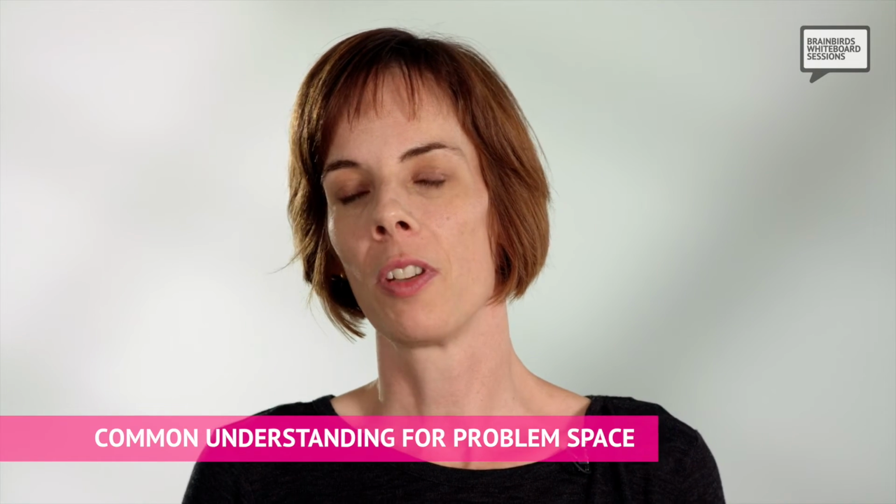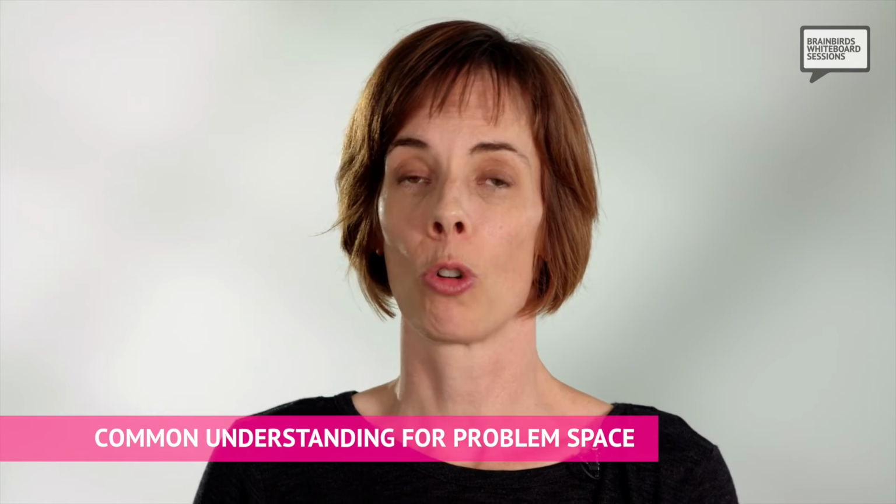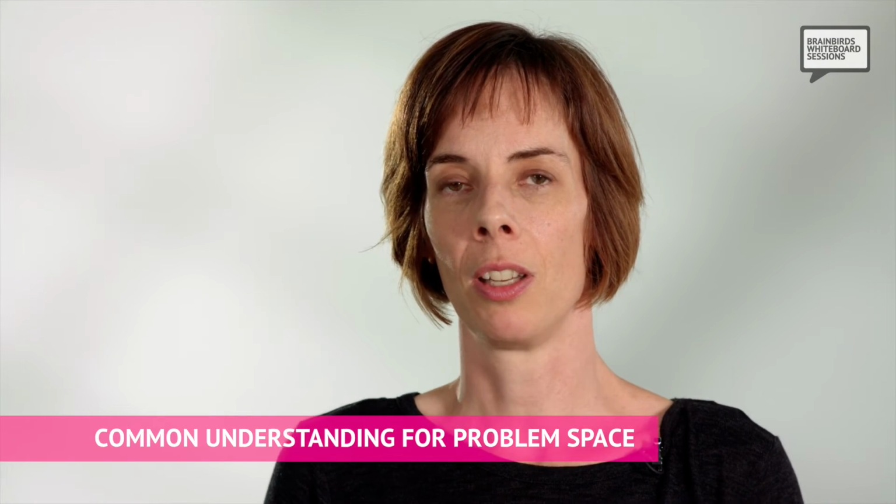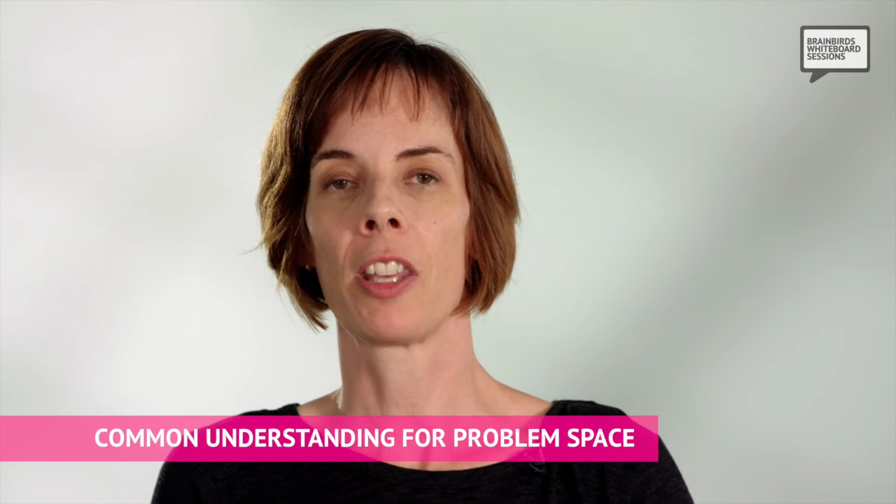So the last part of the understand phase is actually to get a common understanding within the team for the problem space. And you can do this in several ways. You can always start, for example, with simple internet research. What's out there already? Do competitive analysis. Maybe there are already existing studies out there which you can just pull off the internet or from other resources to see what data is available.